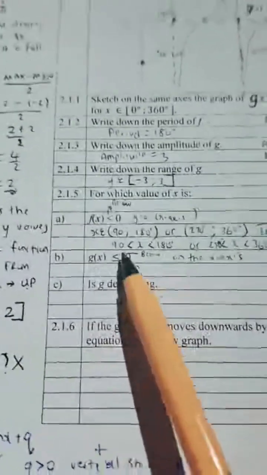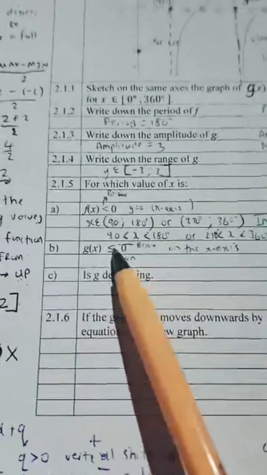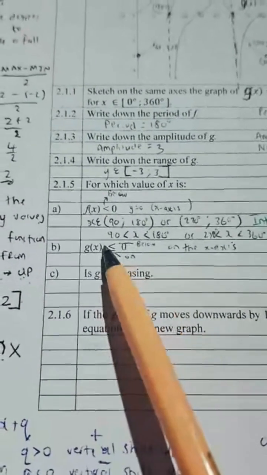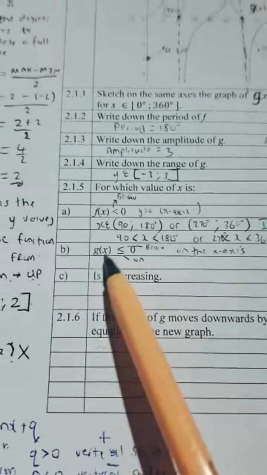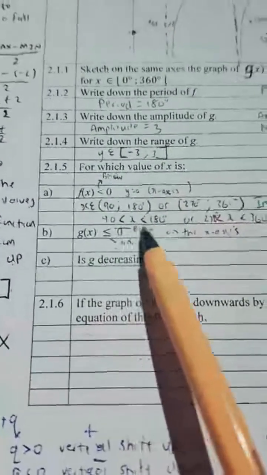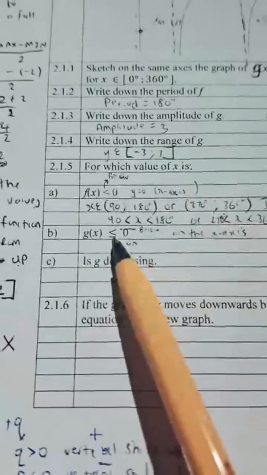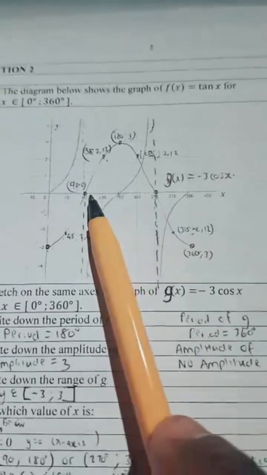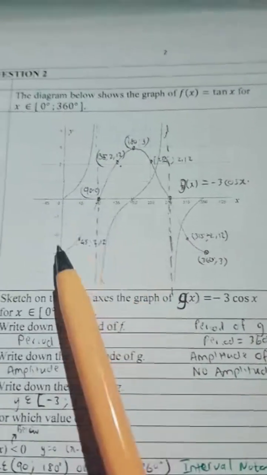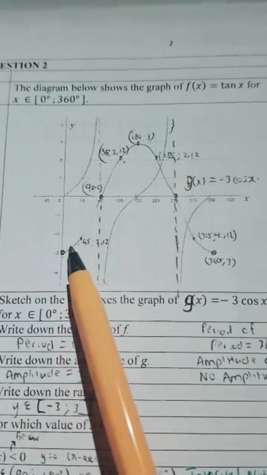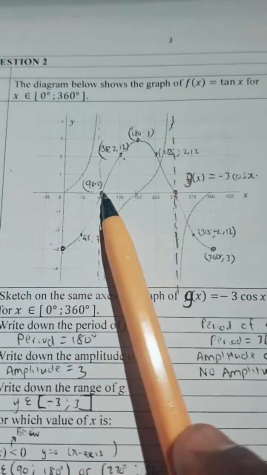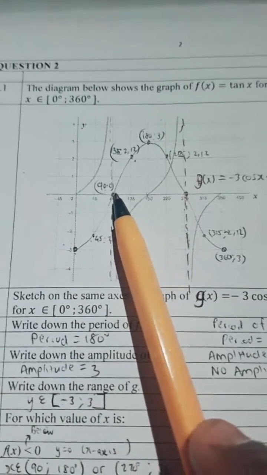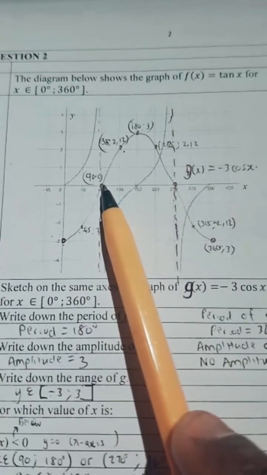Is that function less than 0? In other words, where is this cos function below the x-axis, and where is it equal, on the x-axis? So let's go and check, below and on. Look at g of x. Here we are below. Here exactly at 90 we are on.